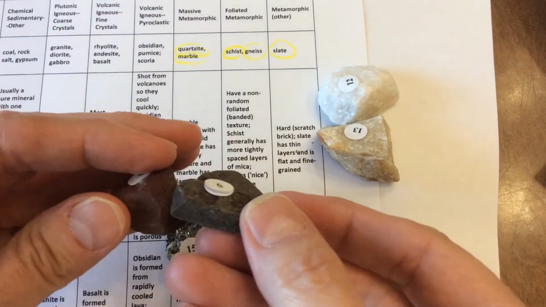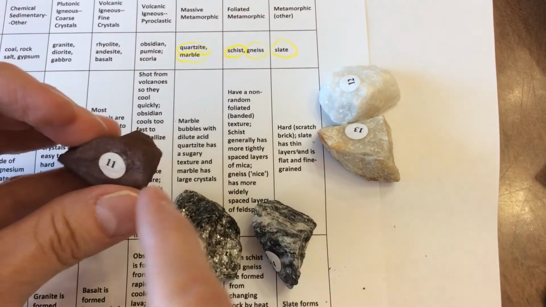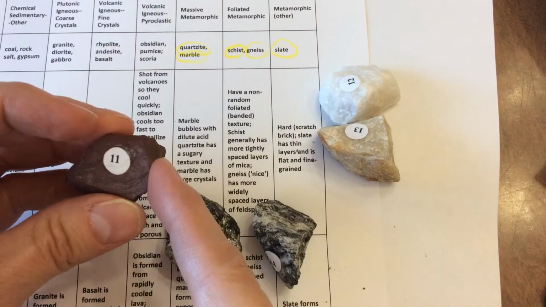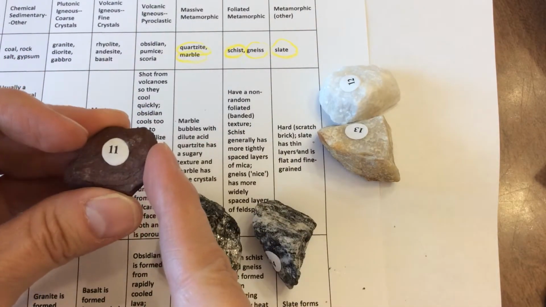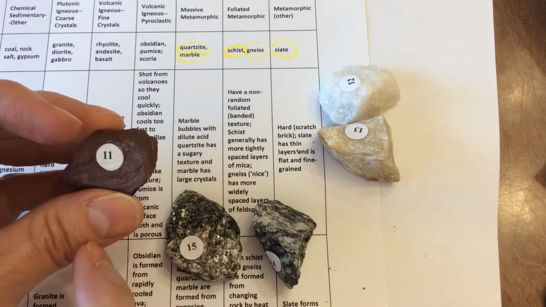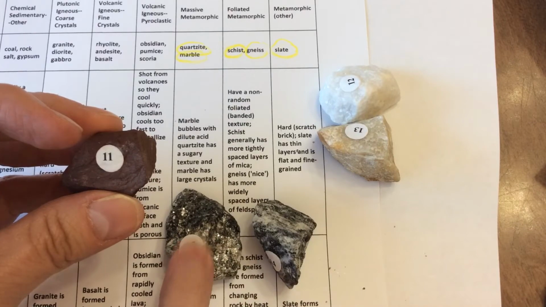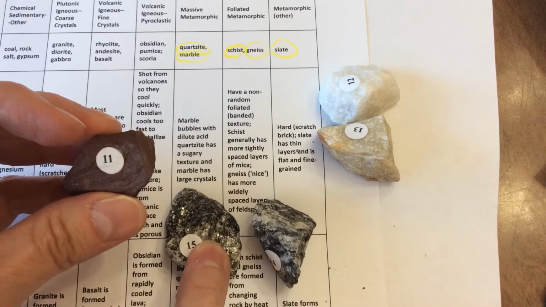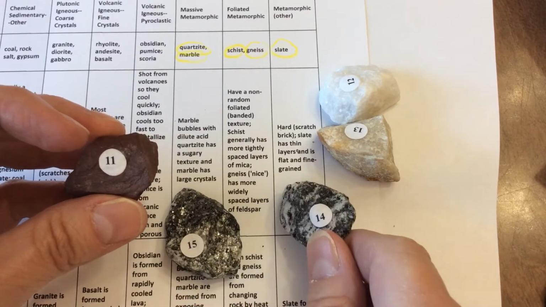But remember, color is due to different impurities in there, so that doesn't necessarily mean anything. If this particular rock is placed under even more temperature and pressure, it can become this one. And if this is placed under even more temperature and pressure, it can become this one here.